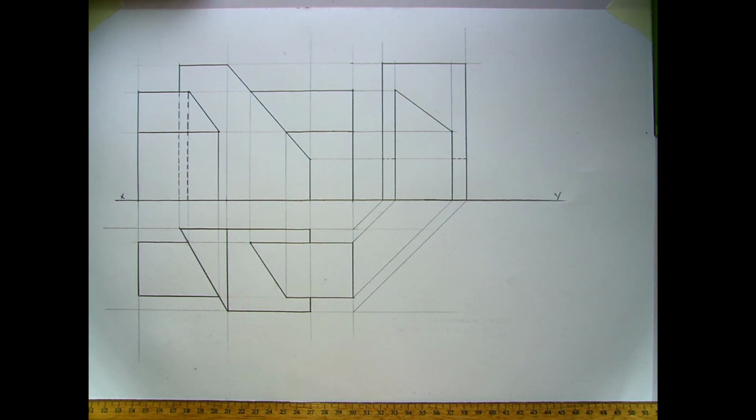And that's it, that's the finished question. That's the 2015 ordinary level question B1, Interpenetration of Solids.